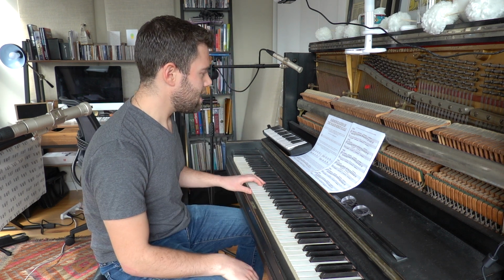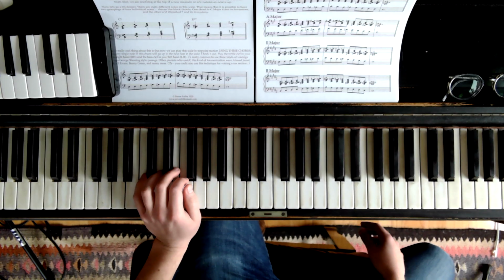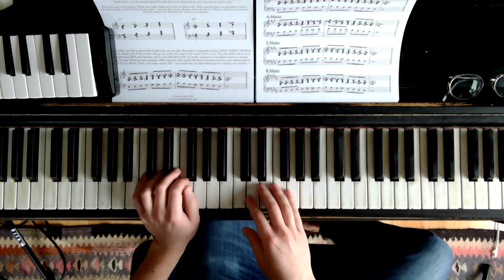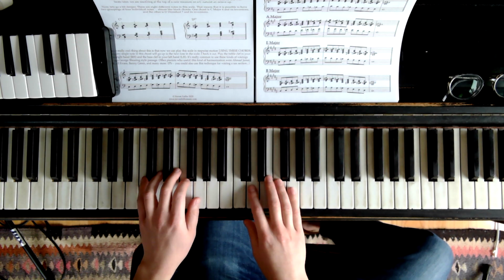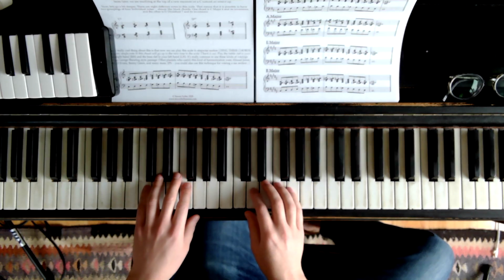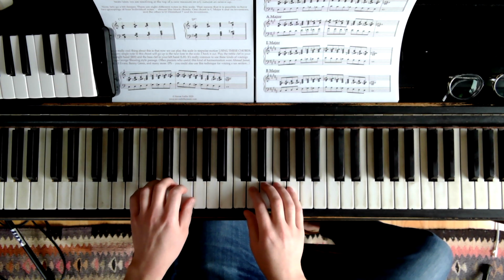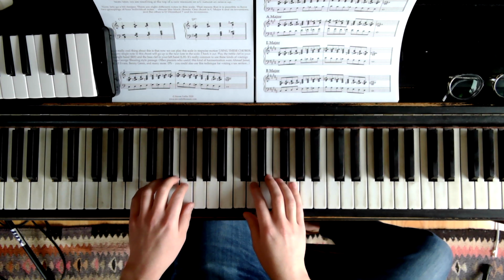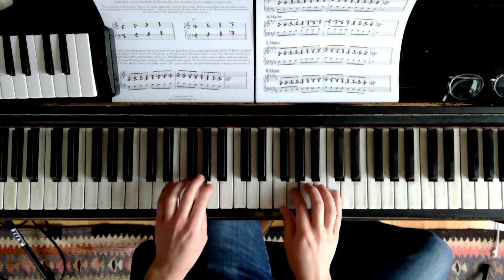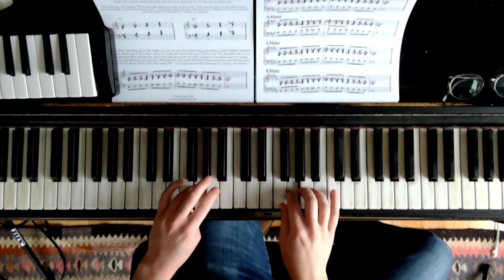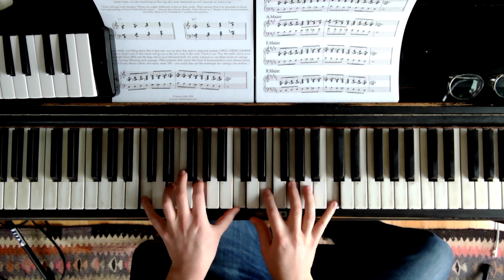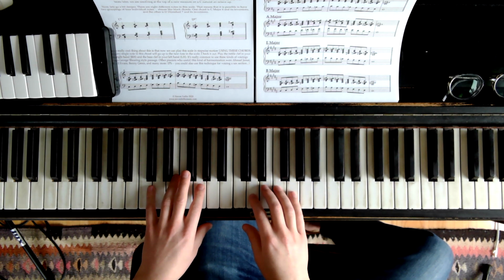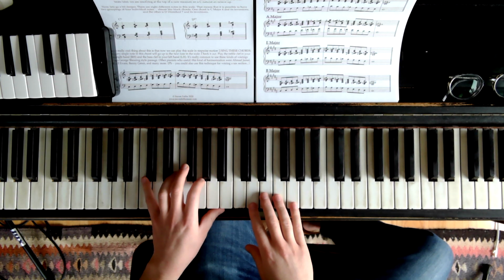So basically, I'm going to switch cameras here so you can see my hands. The bebop scale is based on the diatonic major scale. Let's say that we're in the key of C major for now. The normal diatonic major scale for C major has 7 notes, and to get a bebop scale we add in 1 extra note. So this is the major scale.